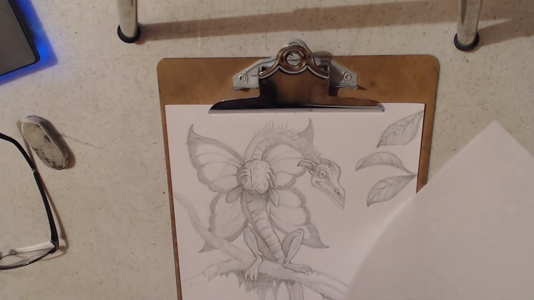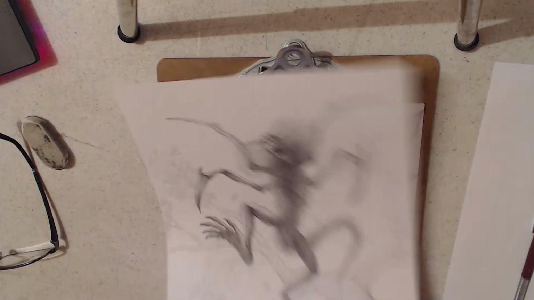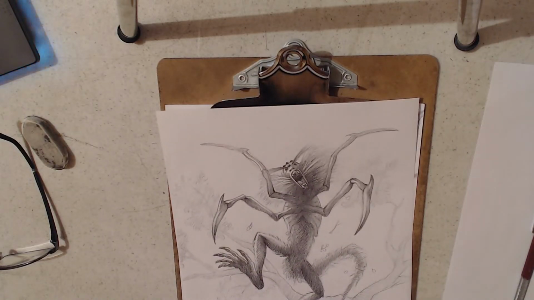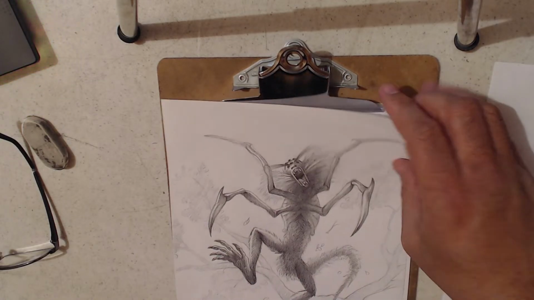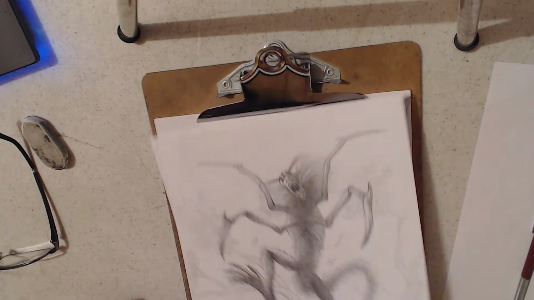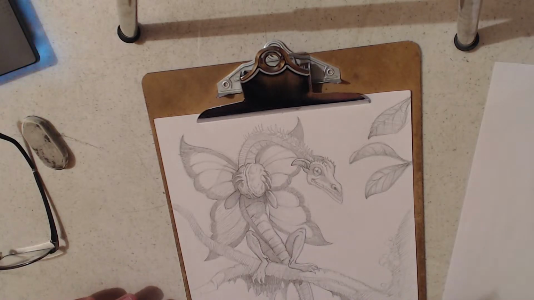This is a kind of a sketch drawing. You missed the last one. I did this one right here. This is more of a drawing. There's still more sketches in it. This is the spider monkey. Let's get back over here. And this time we decided to do the fairy dragon.